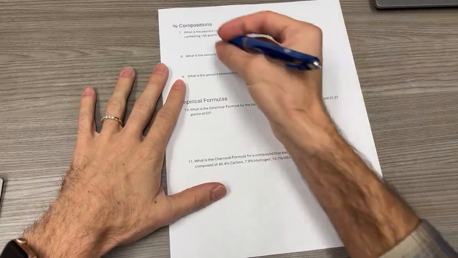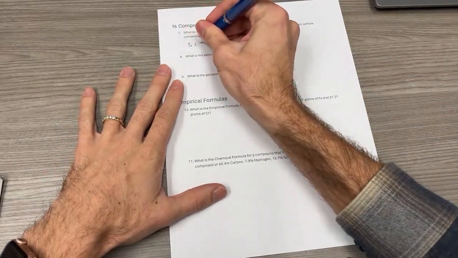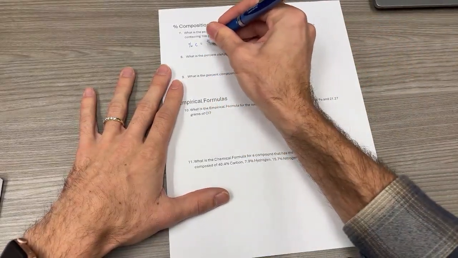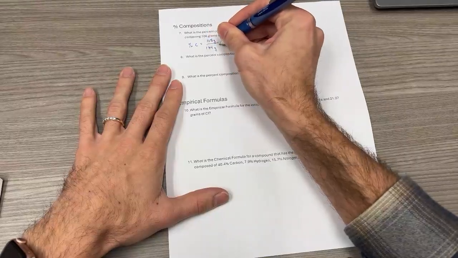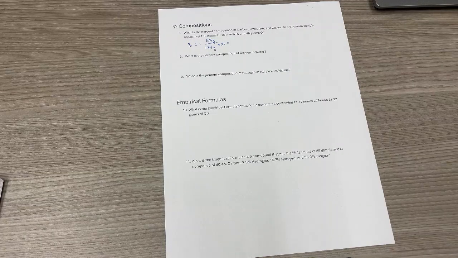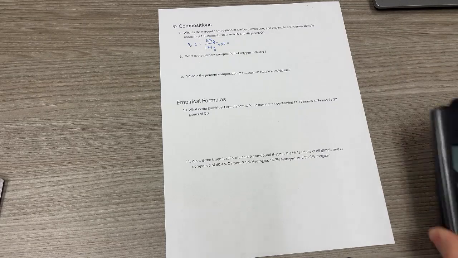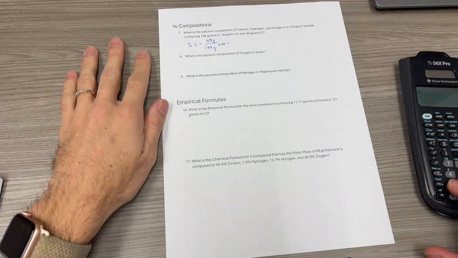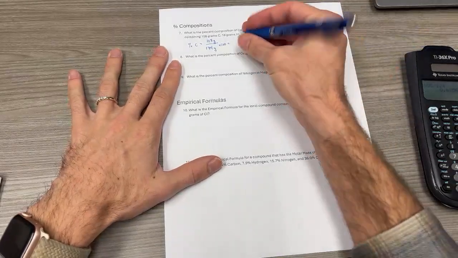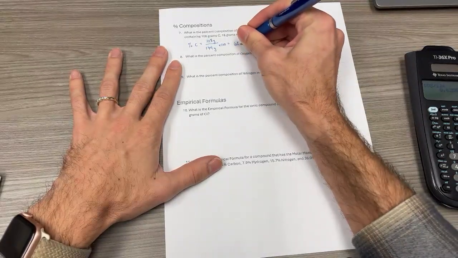We looked at question number 7, where to find the percent carbon in the sample, we took the 108 grams divided by 174 grams, multiplied by 100. Plug this into our calculator. And we can round here because there's not a lot of significant figures that are really emphasized in this question. Can round to about 3 significant figures.